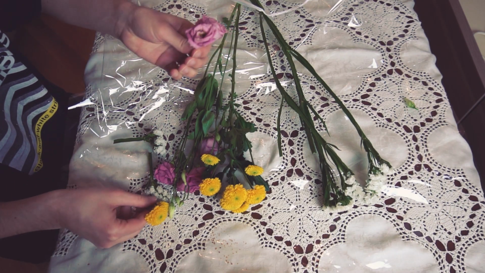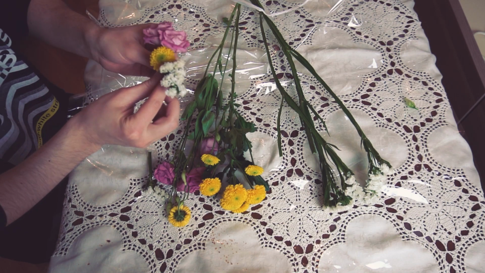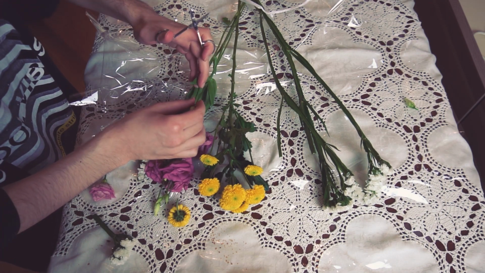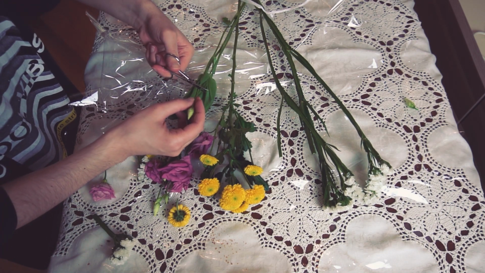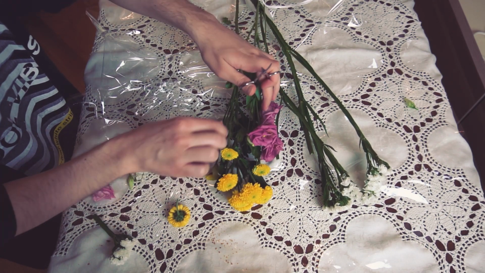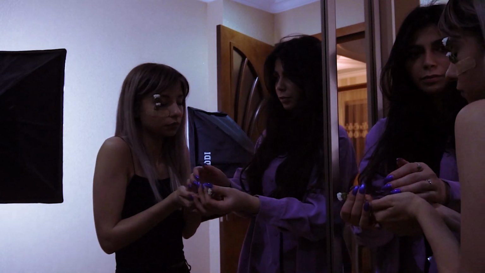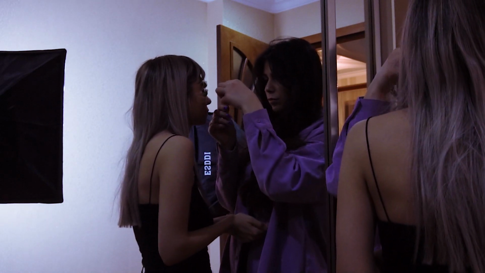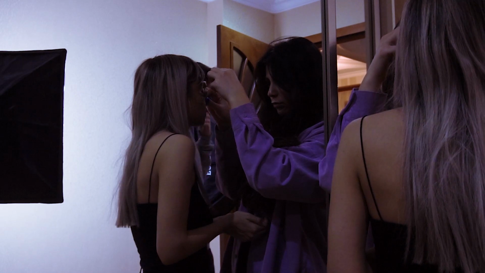So first of all, obviously I had to go and buy little flowers. Then I actually had to cut the flowers into small pieces. And as you can see, I bought 3 different colors. I bought some red, yellow, and white flowers. Then the next step was to actually put them on the model's face. And apparently it wasn't as easy as I thought.